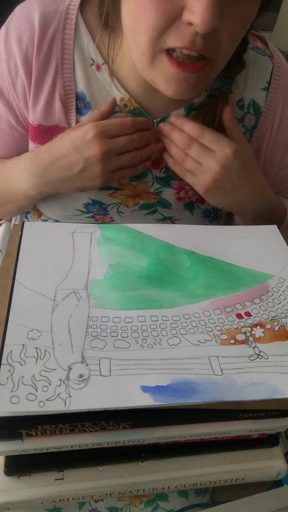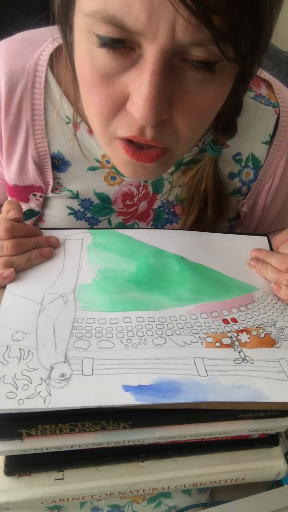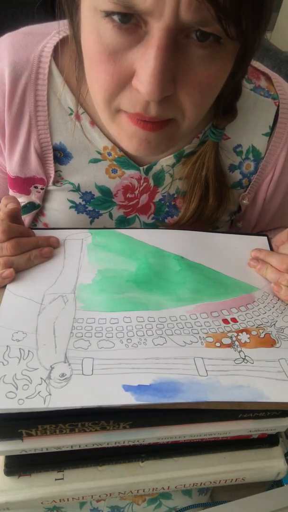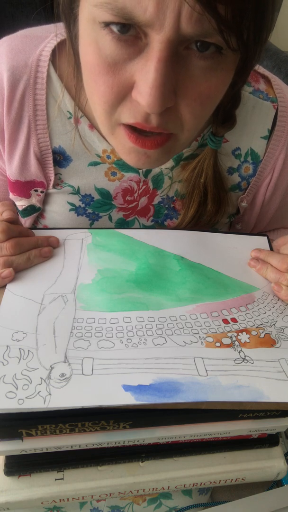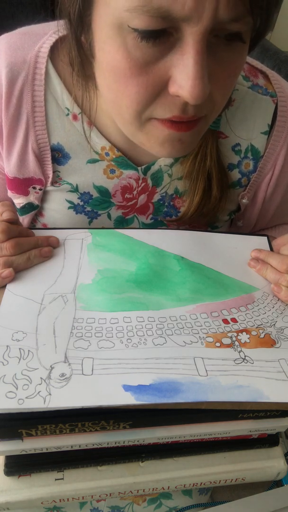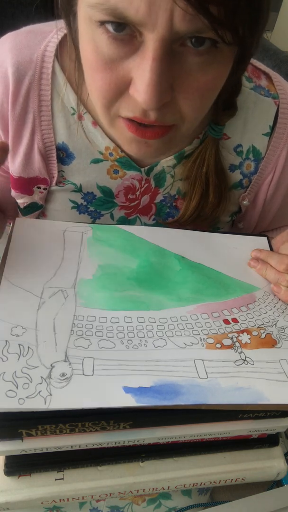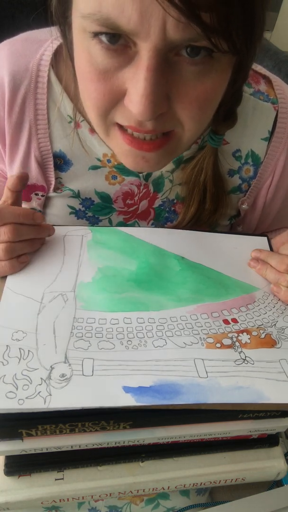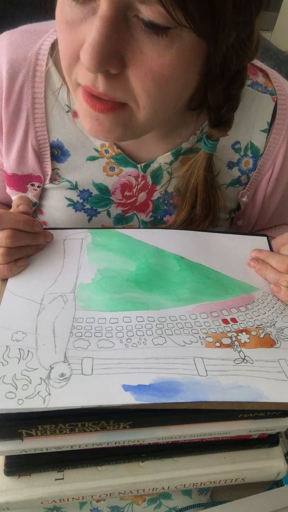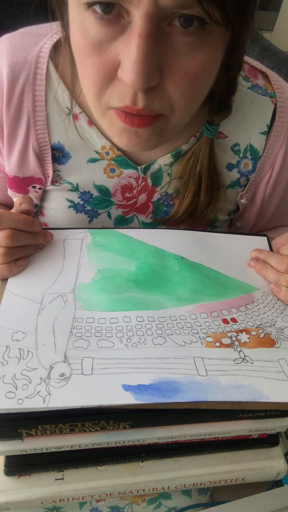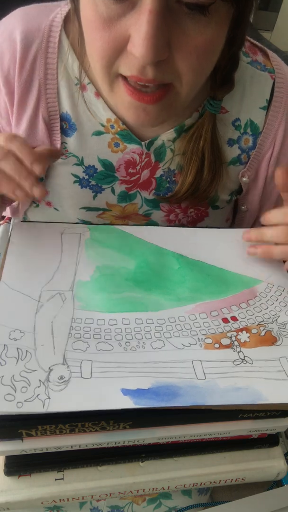Oh, and I took inspiration for my example, which I've just done for you, from some of David Hockney's work. So if you've got the internet, if you look up David Hockney to get some inspiration, he's got fantastic colour schemes he uses. So that will give you some ideas as well for when it comes to painting. So like I say, start with this.